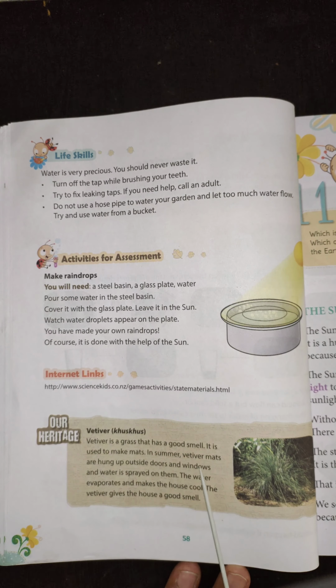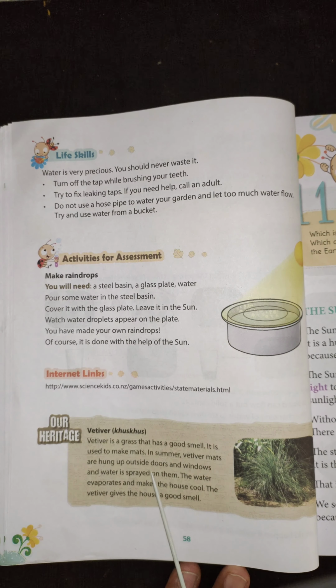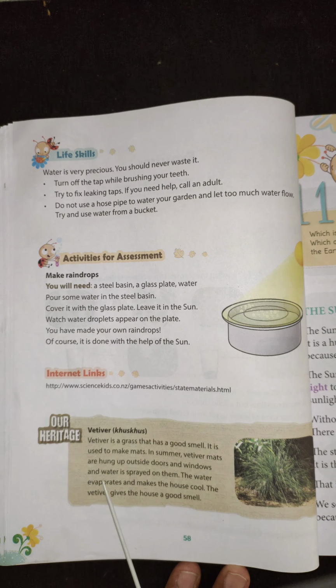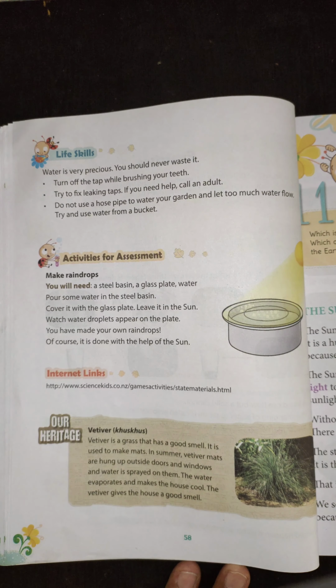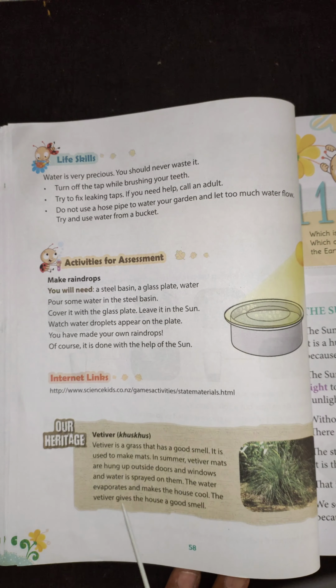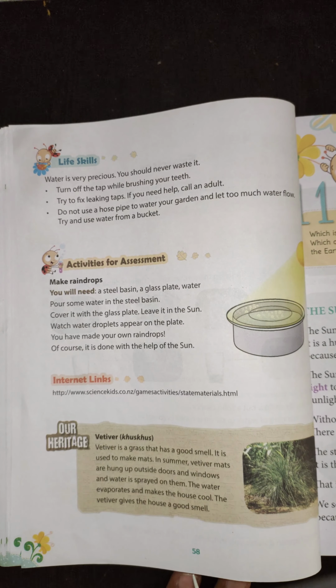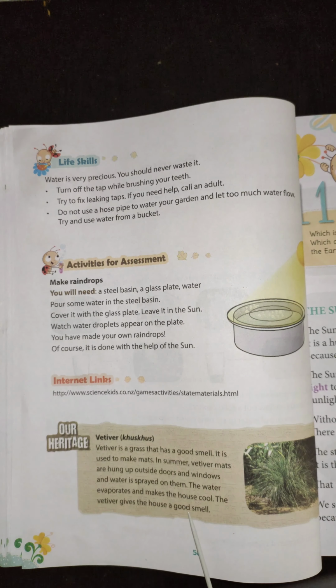In summer, vetiver mats are hung up outside doors and windows and water is sprayed on them. Usually in summer, these vetiver mats are placed especially in regions which are very hot, outside the door and outside the window, and they spray water on those mats made of vetiver grass. The water evaporates and makes the house cool. The vetiver also gives the house a very good smell.